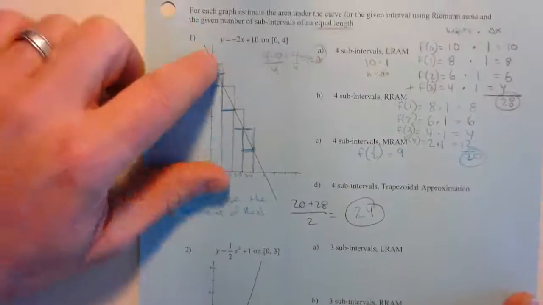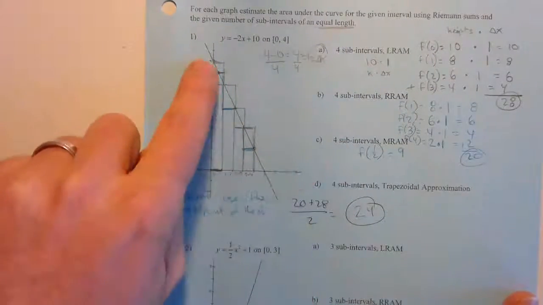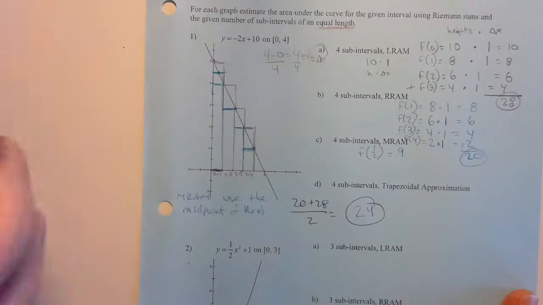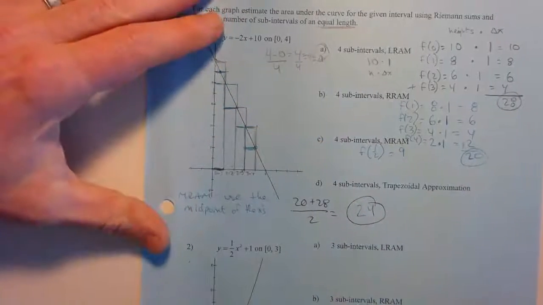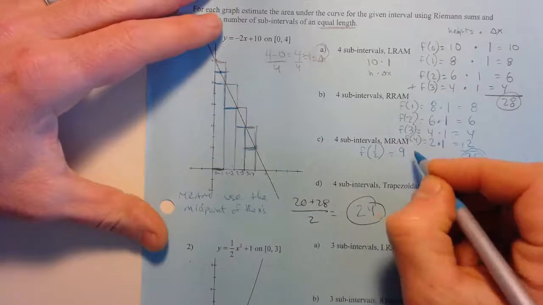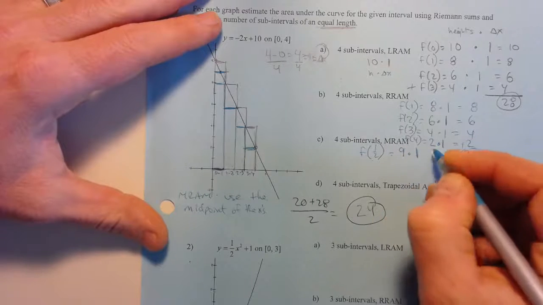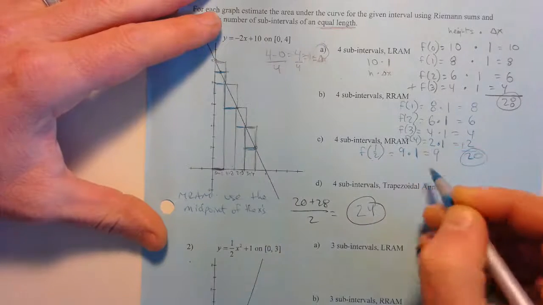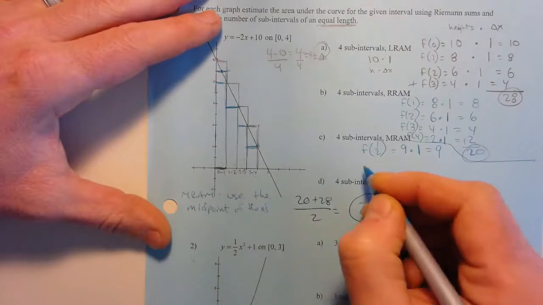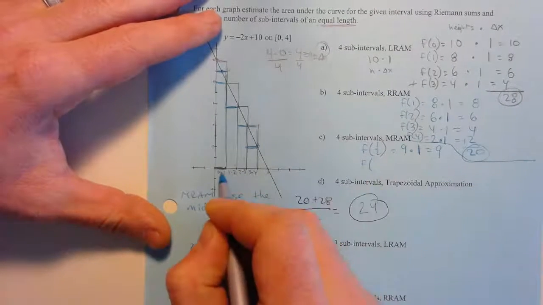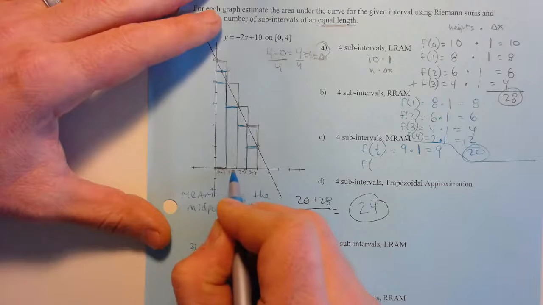Now this is nicer because the midpoint is kind of going right in the middle. You're not depending on the curve so much; there's some above, some below. That's my height. Again, multiply by the width, so that's 9. For this next interval between 1 and 2, what's the midpoint? 1.5.